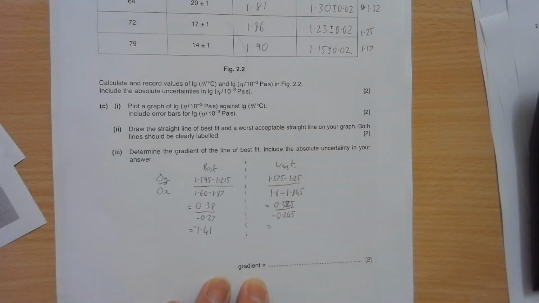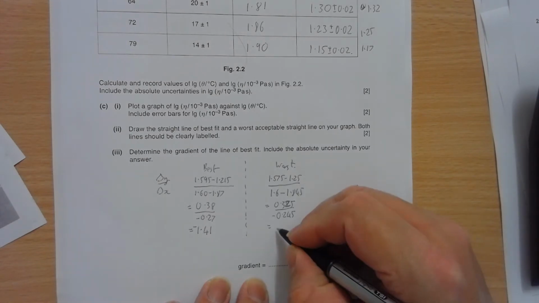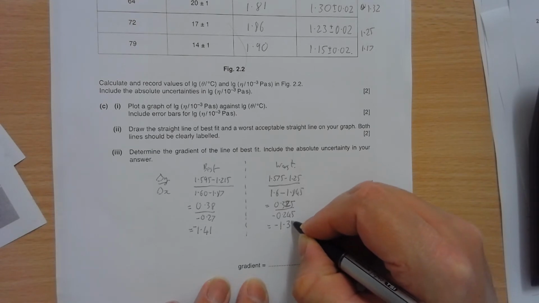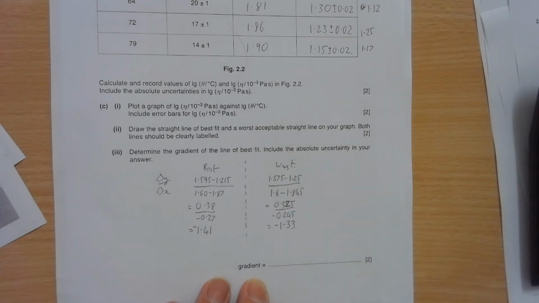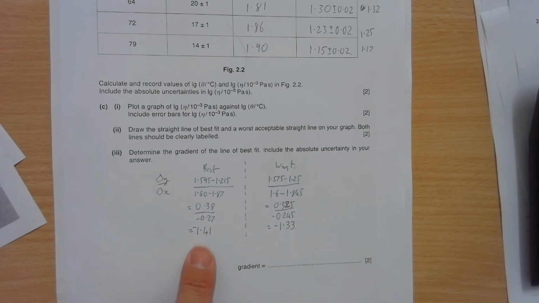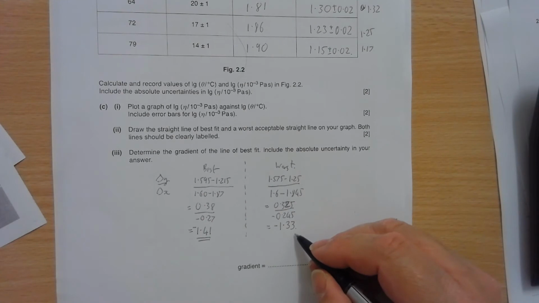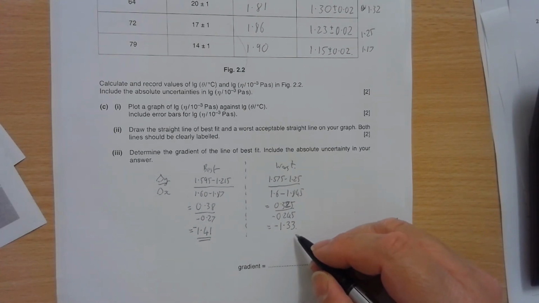So 0.325 divided by minus 0.245 gives me minus 1.3265 something or other, so 1.33. Okay, so that's my formal gradient, my correct gradient if you like, and that's the most out it could possibly be.